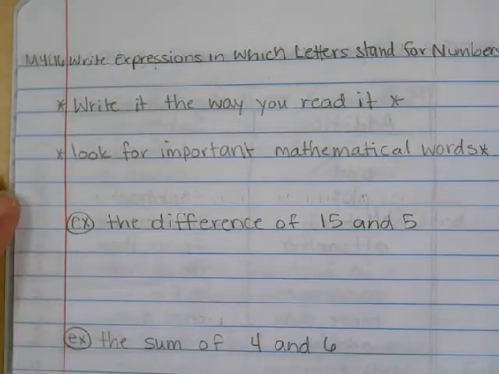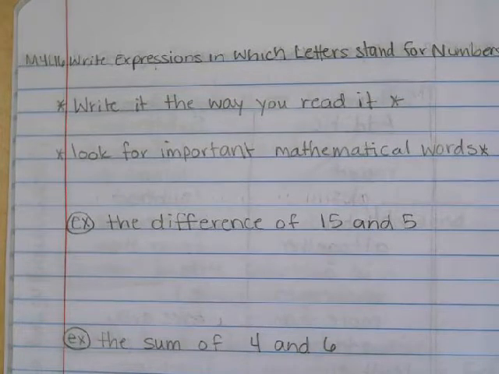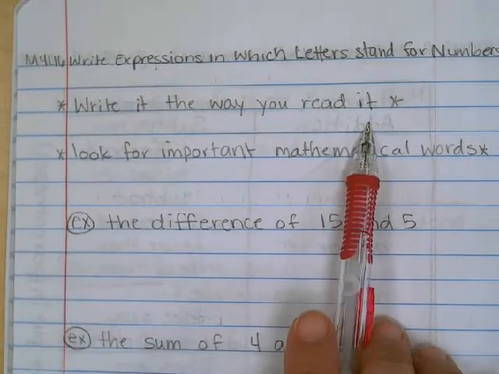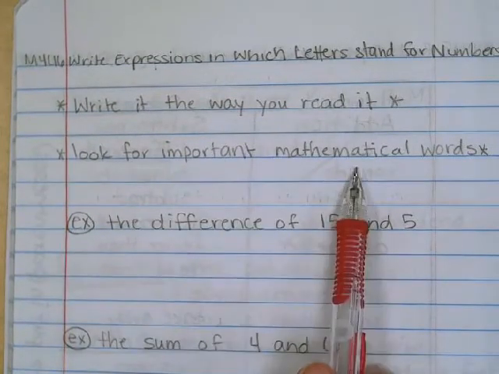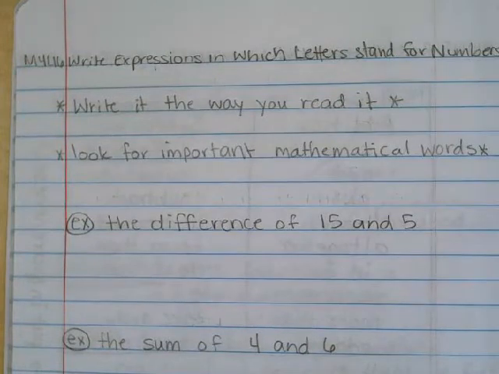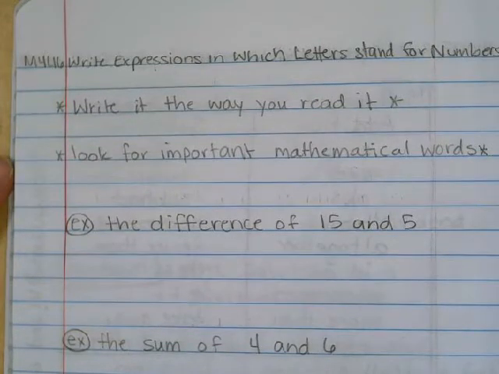Today's lesson is Module 4, Lesson 16, Write Expressions in which letters stand for numbers. Today is going to just be a review of what we've been doing in the past several lessons. Just want to give you a reminder, write it the way you read it on the paper, and look for those important mathematical words that we talked about in Lesson 15. We're going to work through a couple of examples together in today's notes, and then we will do the book work together in class.